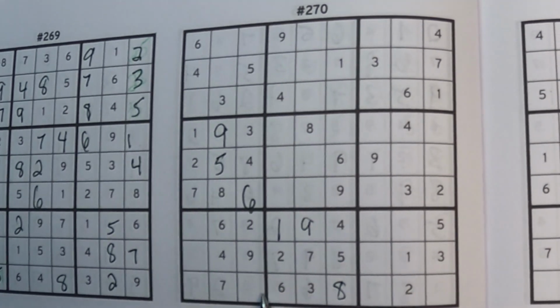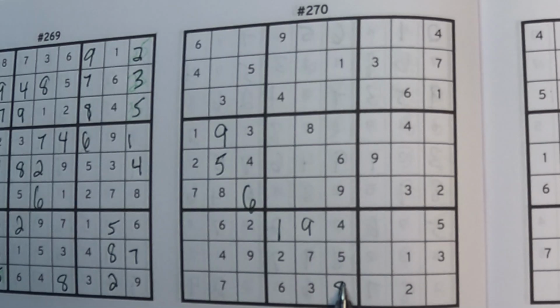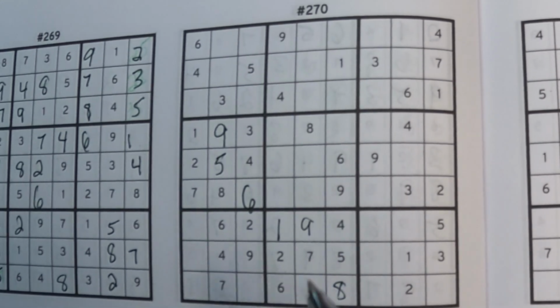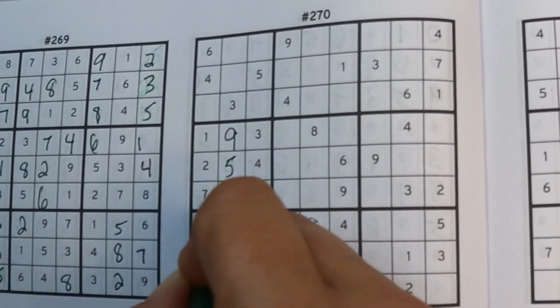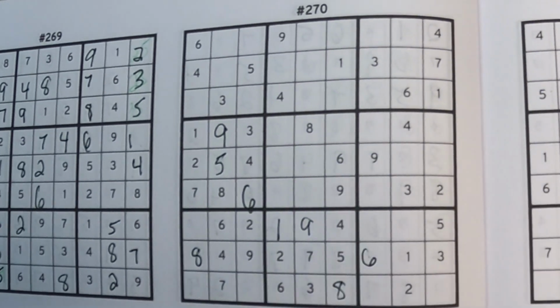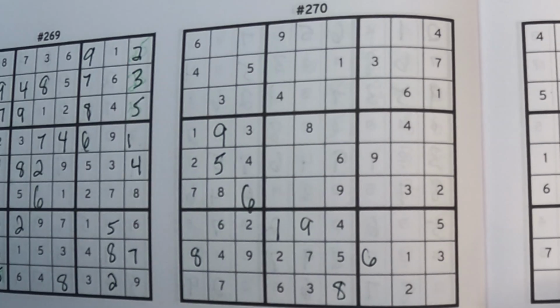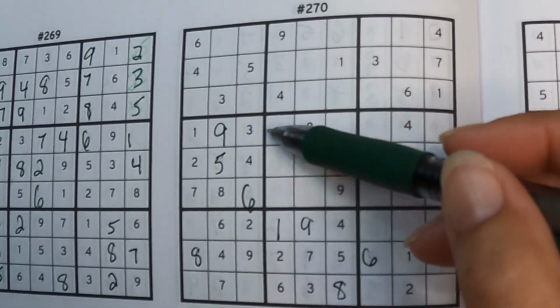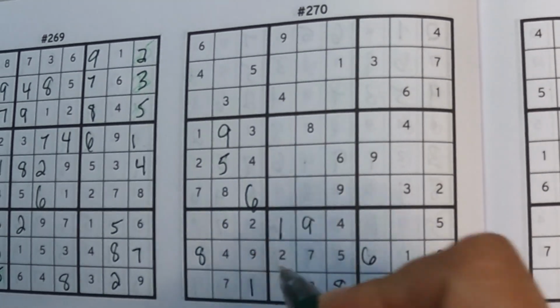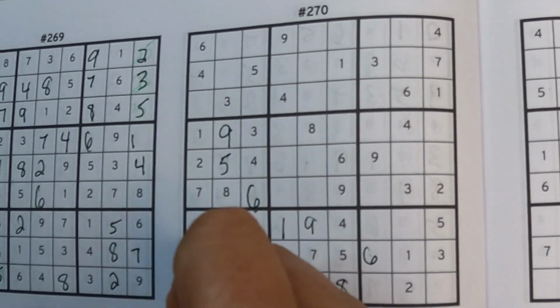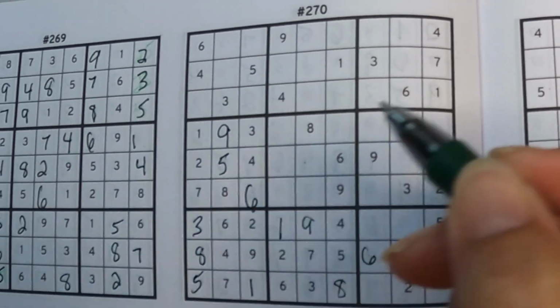If we look at this row, we're missing 6 and 8. We've got a 6 here, so 8, 6. For this box now, we're missing 1, 3, and 5. We've got 3 and 5 here, so this is our 1. 3 here, so 5, 3.